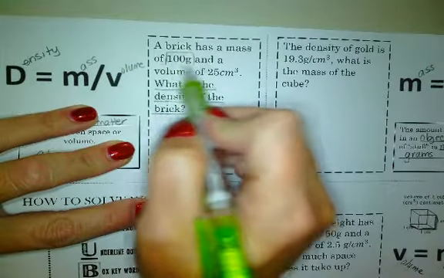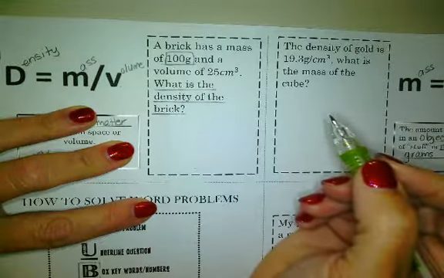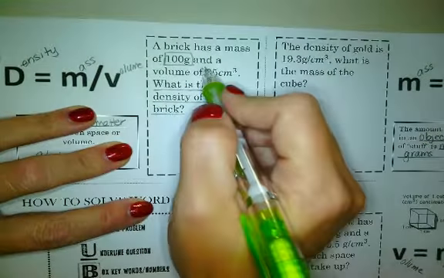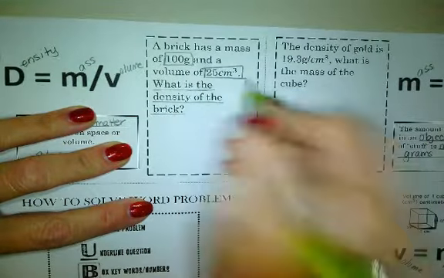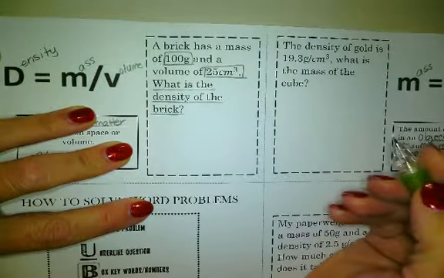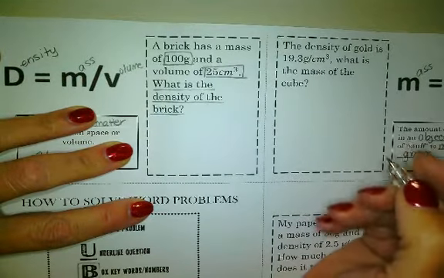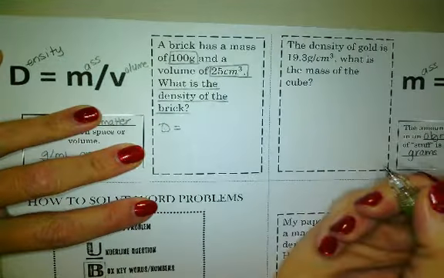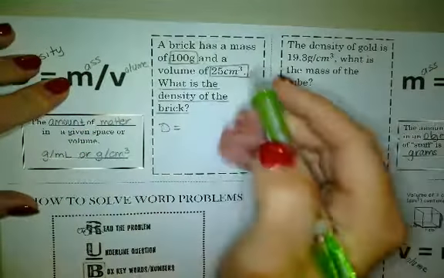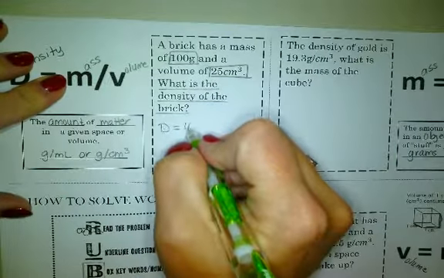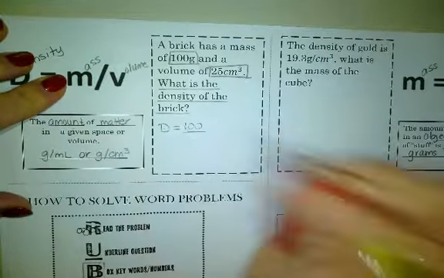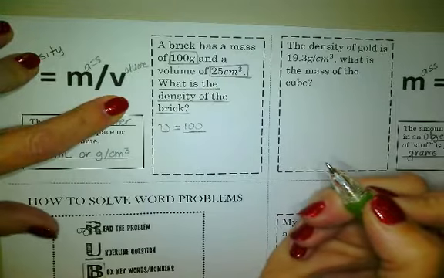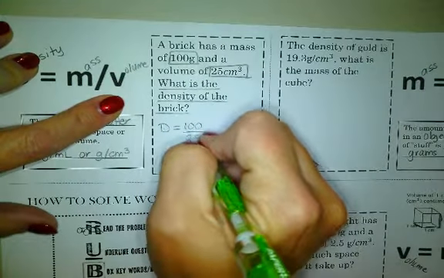Well, we're going to box that because 100 grams is kind of important. And a volume of 25 centimeters cubed. So there's our two numbers that we need to plug into our formula. So we're looking for the density, so that's going to say D for density. And then mass, well, our mass was 100. And we know we're going to divide by volume, which was 25.